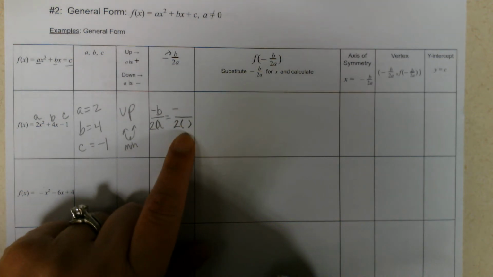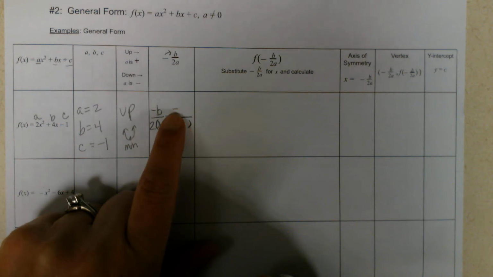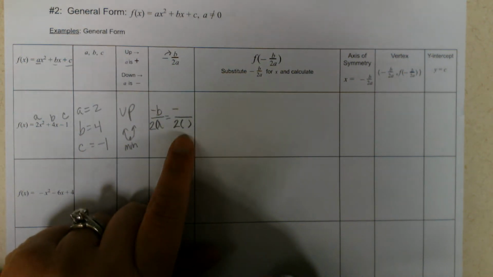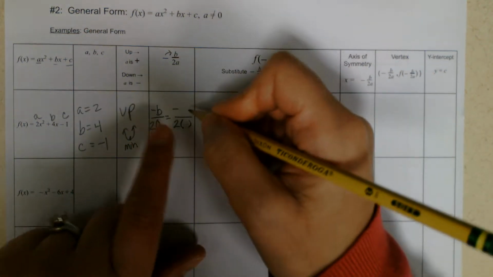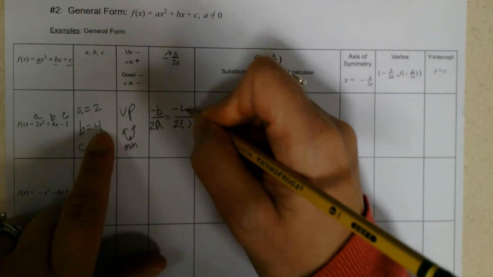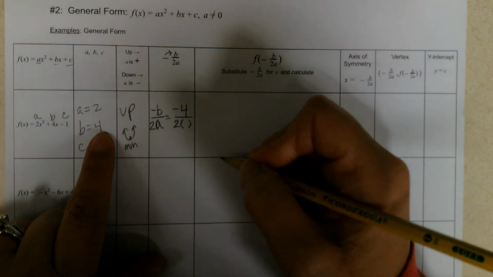Notice how I wrote that in without putting any numbers in yet. I like to set that up because this negative sign might get lost somewhere, and I don't want you to lose it. And the 2 you might forget. So let's do the opposite of b. b is 4, so now it becomes negative 4.